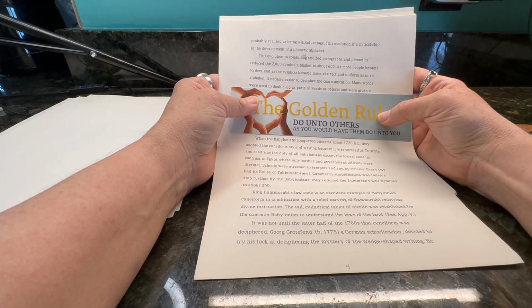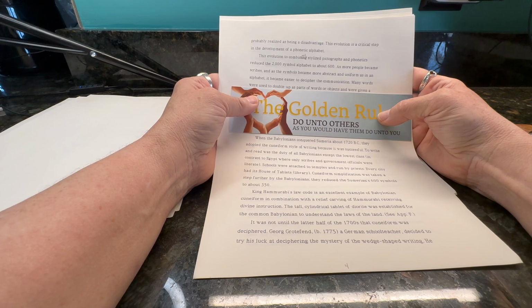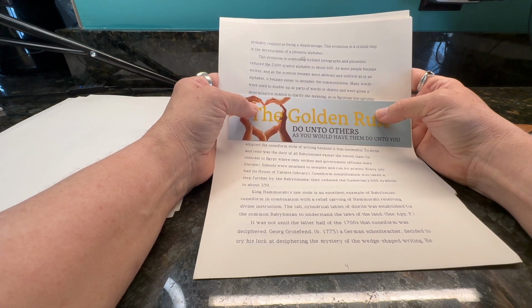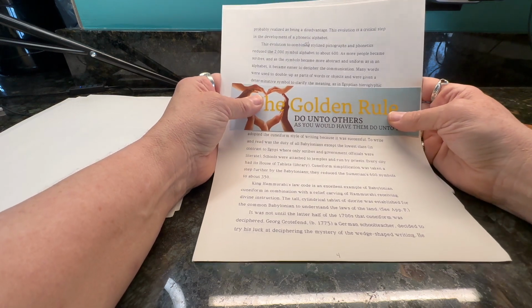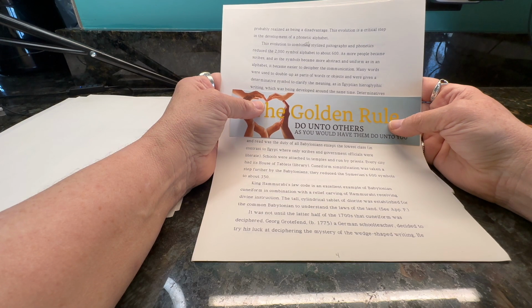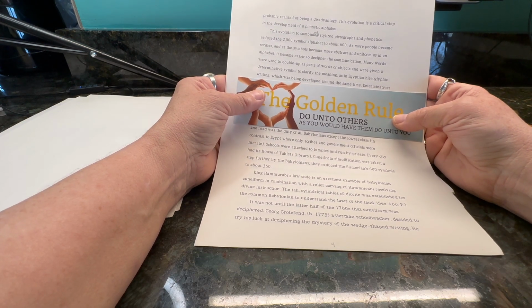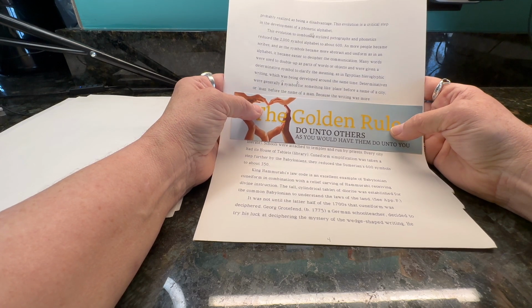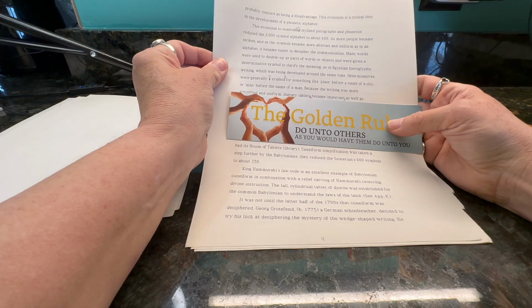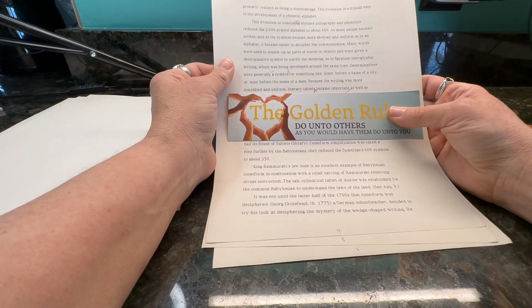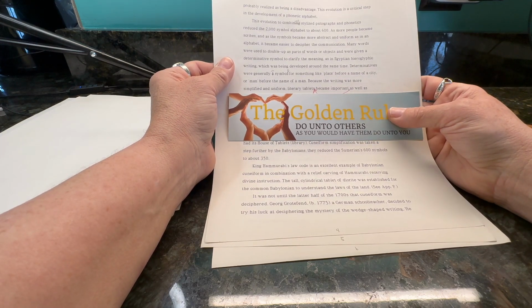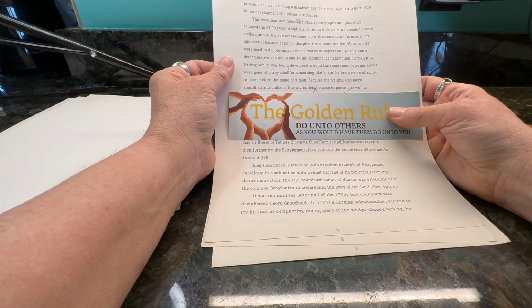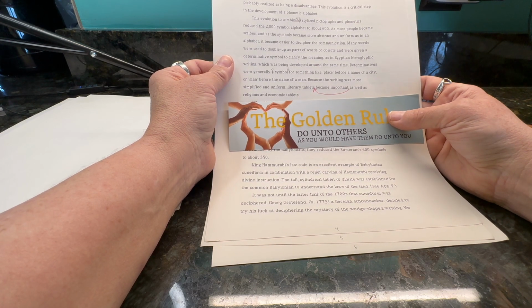Many words were used to double up as parts of words or objects and were given a determinative symbol to clarify the meanings, as in Egyptian hieroglyphic writing, which was being developed around the same time. Determinatives were generally symbols for something like place before the name of a city or man before the name of a man.